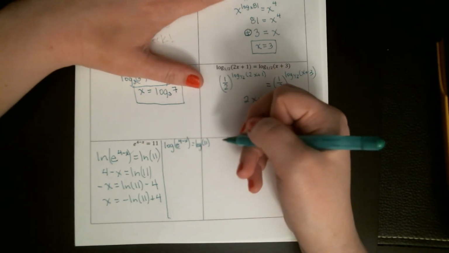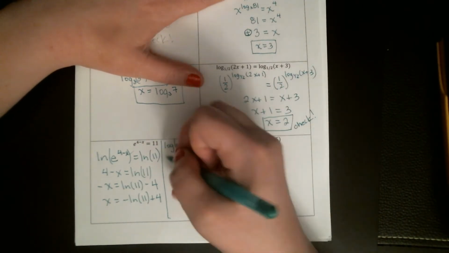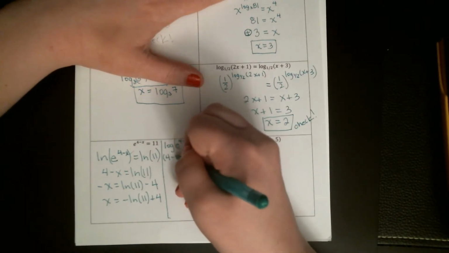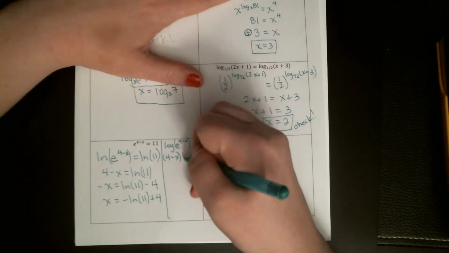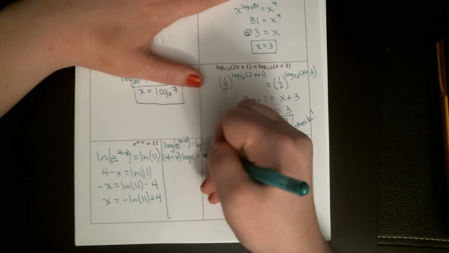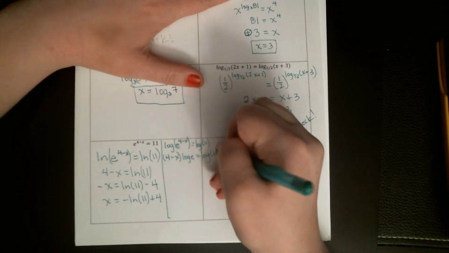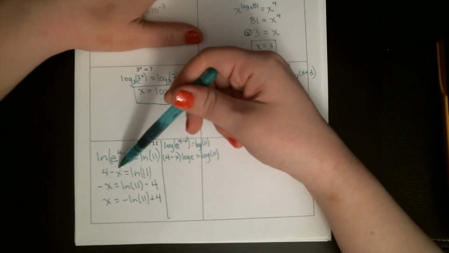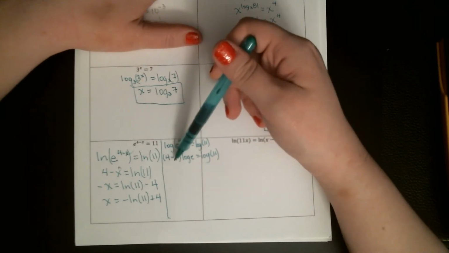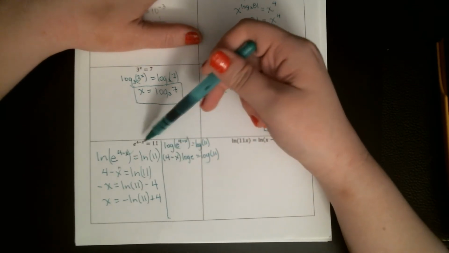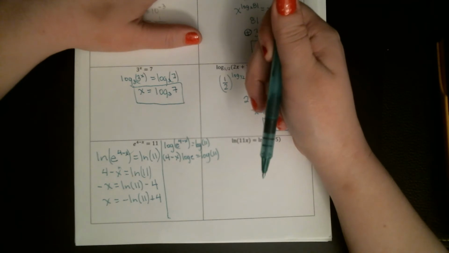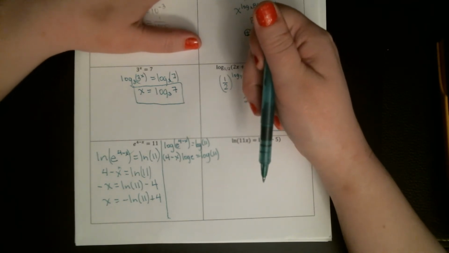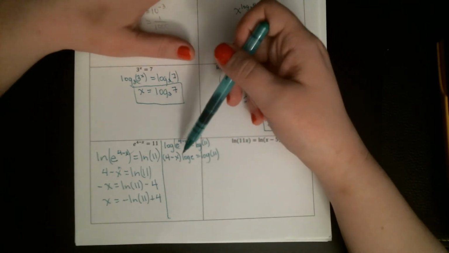If I use common log, the first thing I would do is bring the power down to the front, since the log doesn't just cancel out the base. So even though I'm not getting that really nice clean cancellation that I got when I used a natural log, I did get the variable out of the exponent, which was my big goal. If you're trying to solve for x and x is stuck in the exponent, that's a problem, and logs will help you fix that problem.